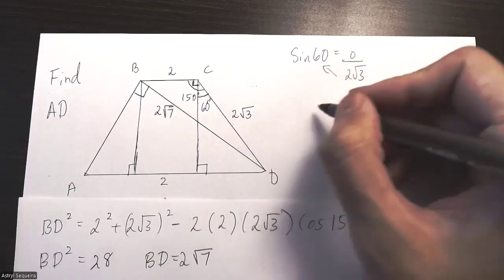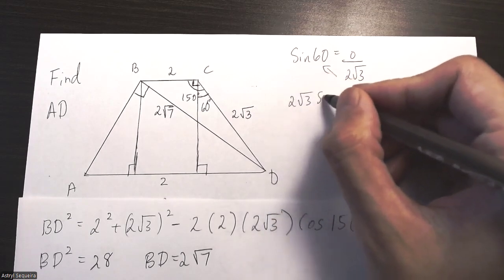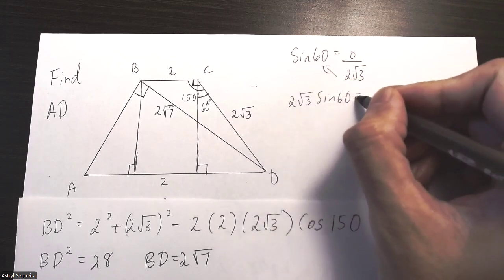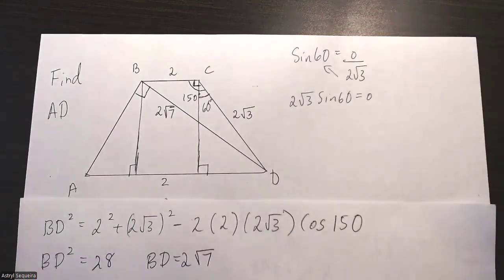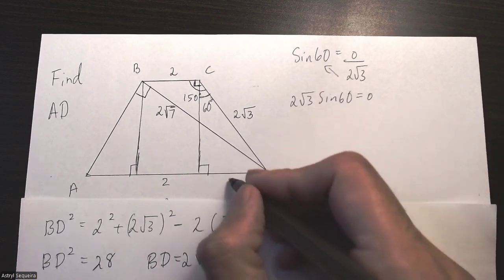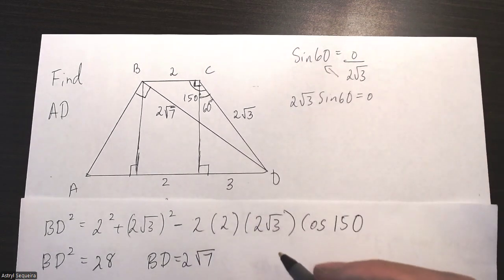I'll cross multiply that over. So 2 root 3 times sine 60 is just 3, which means that length is 3 over there.